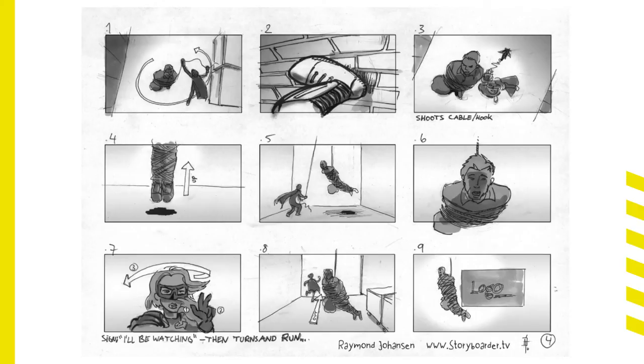And on 6, he is looking very confused and surprised, because he has never seen his daughter this way. And she makes some signs with her fingers that she is watching him, and then she turns around and runs, and the father is hanging there, and you see the logo.